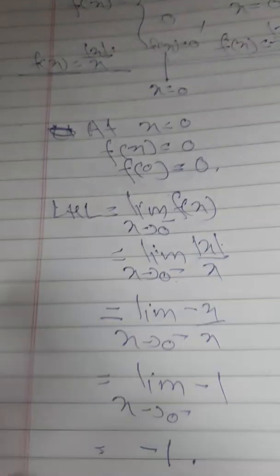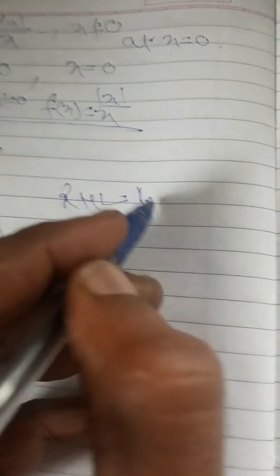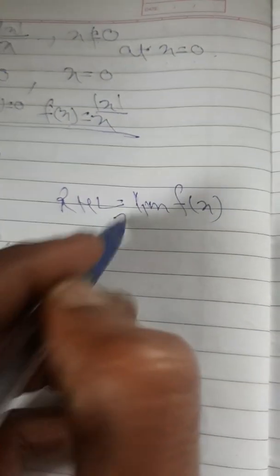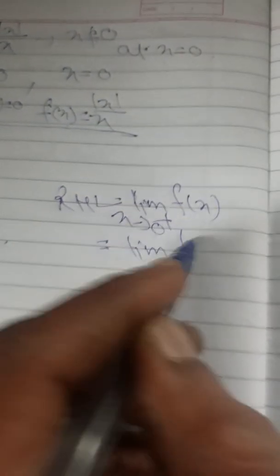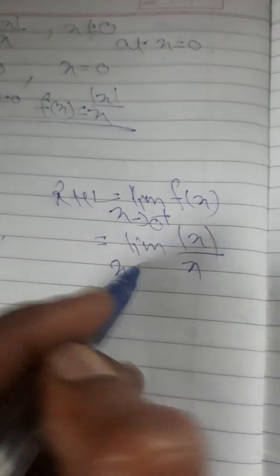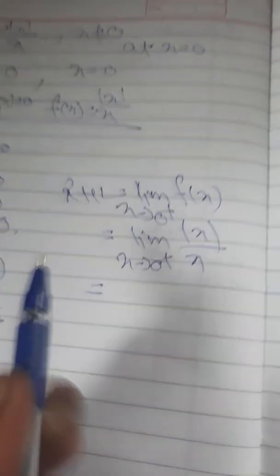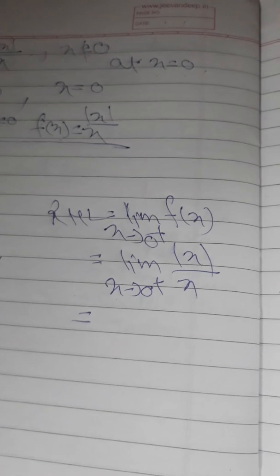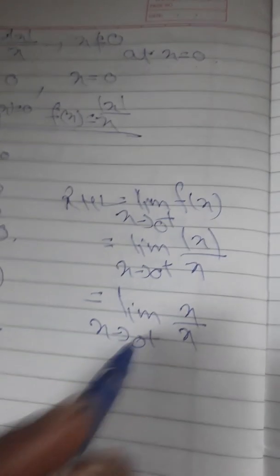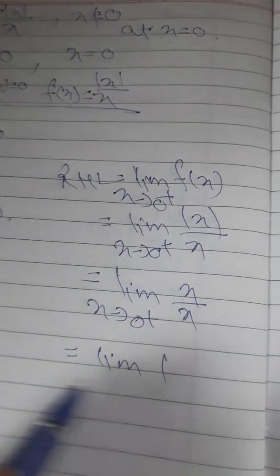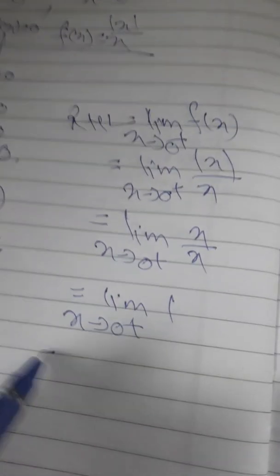So the value is minus 1. Now we shall see what is the RHL of this. So RHL will be equal to limit of f of x as x tends to 0 plus, which is equal to limit of mod of x by x as x tends to 0 plus. For the values greater than 0 mod of x is positive, so that is x by x as x tends to 0 plus, which is limit of 1 as x tends to 0 plus, which is equal to 1.